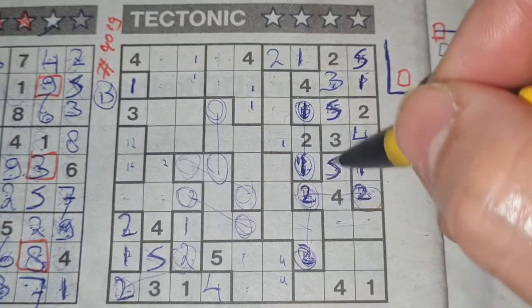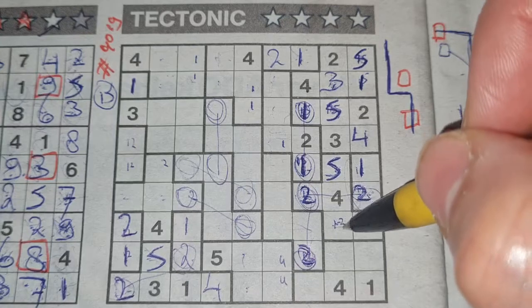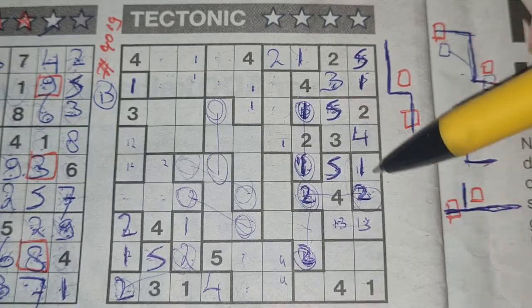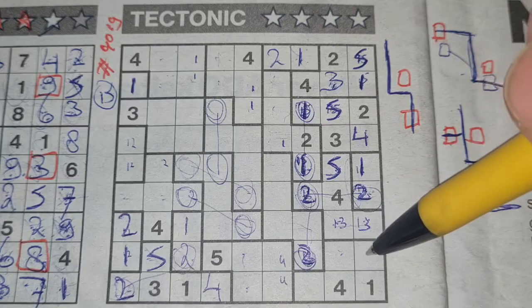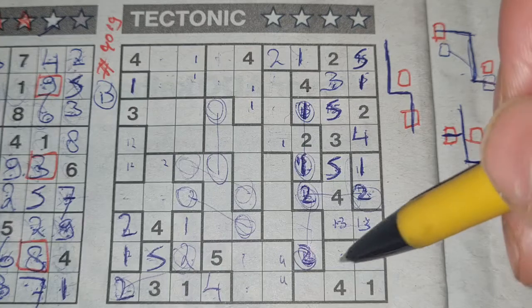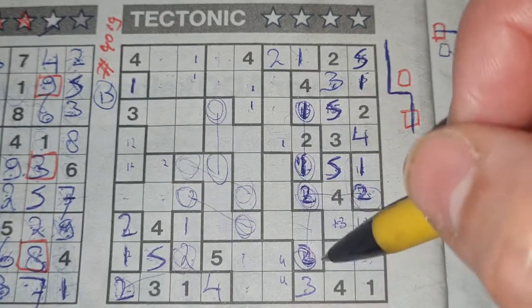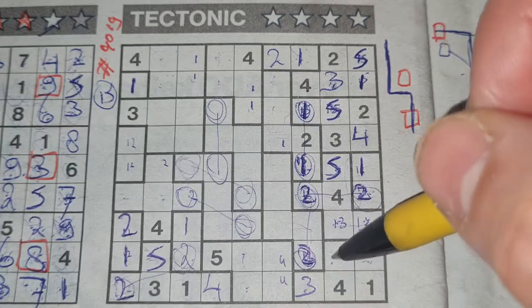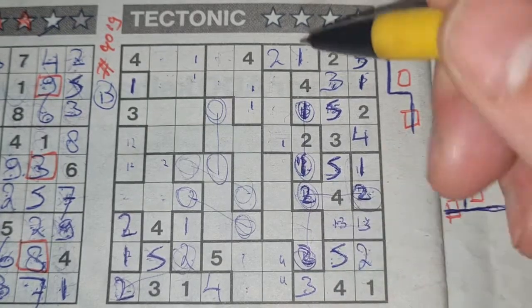2 boxes left in this area for the numbers 1 and 3. Let me mark those 1 and 3. That means that those 2 boxes can't be 3 because we have a double 3 there. If I place a 3 here, I cannot fill any 3 in one of those 2 boxes. So the 3 should be there. Okay, 2 numbers left in this area for numbers 2 and 5. We have a 2 there, no 2 there. 2 should be here and a 5 goes there.